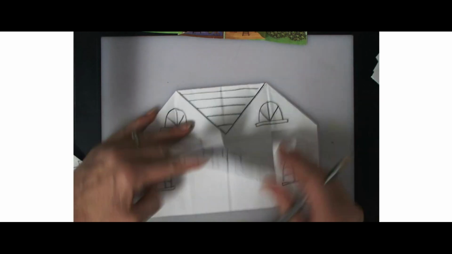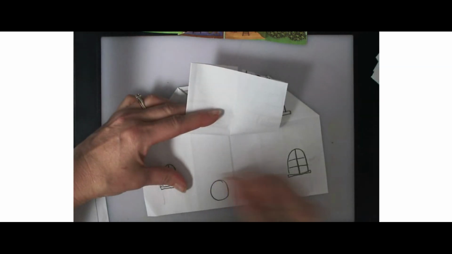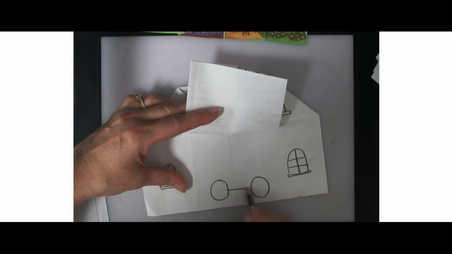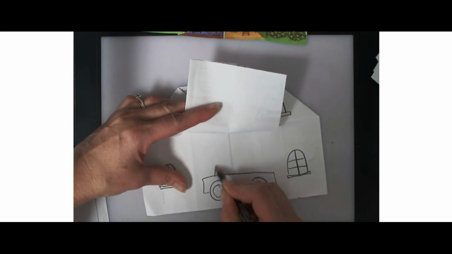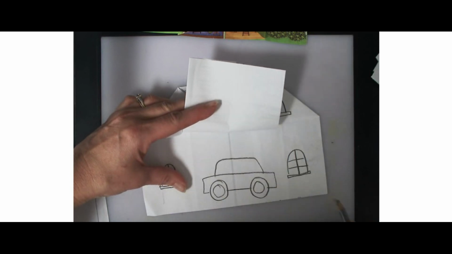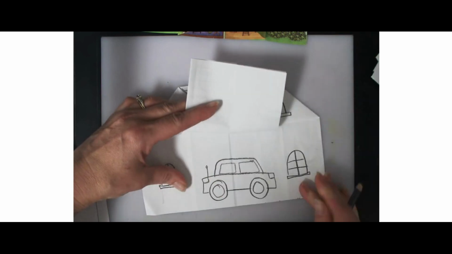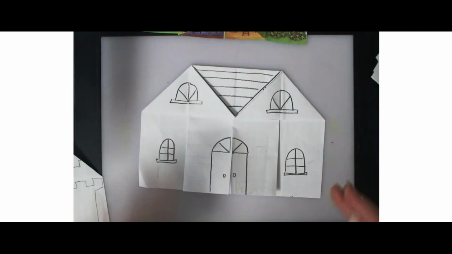And one more awesome feature is the garage. So open up your flap there if you'd like to. You could put a bicycle in the garage or a car. And to draw a car, again, I'm using simple shapes. Circles for the tires, rectangles for the top parts of the car and the part that the people ride in, squares for your windows. Maybe add a radio antenna and some lights. Any detail makes it better.